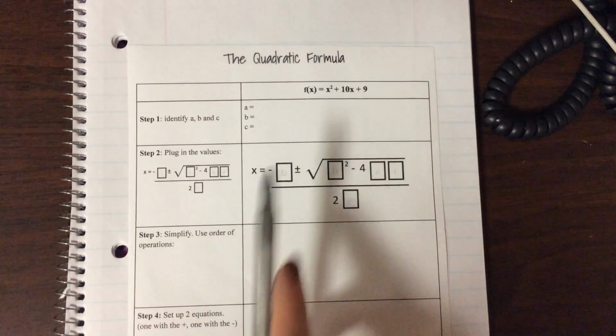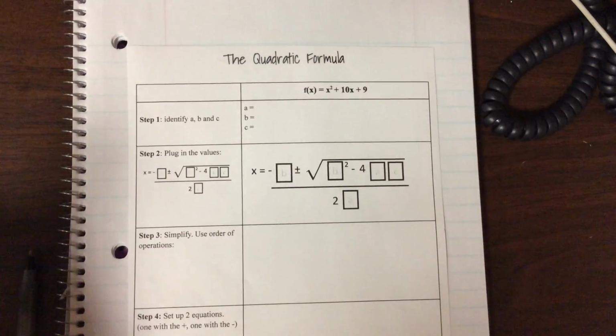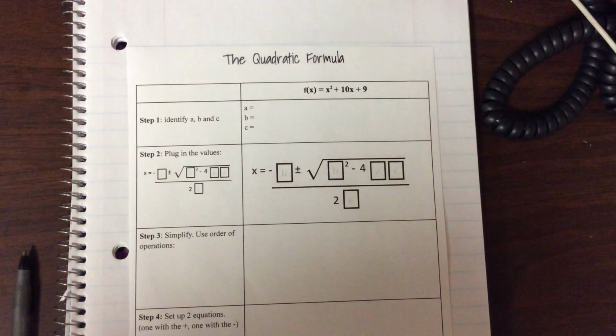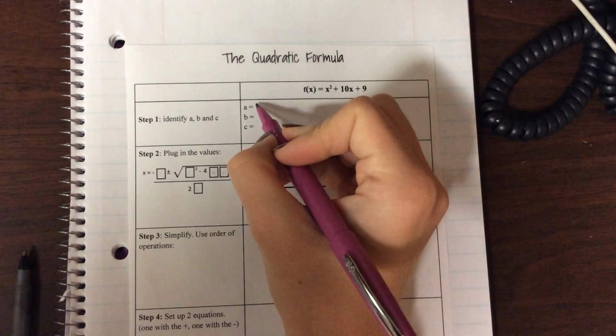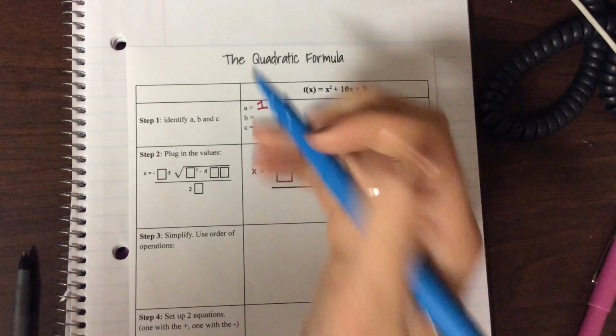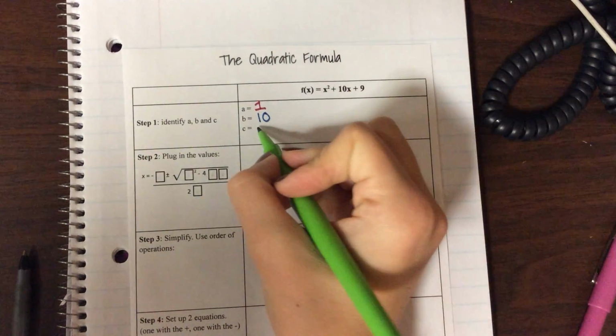Okay, so the first thing that we're going to do is identify the A, B, and C values. So that's where I'm going to use my colors. Perhaps you want to color code as well. So our A value is what? 1. 1, thank you for the enthusiasm. And our B value is 10. And our C value is 9.